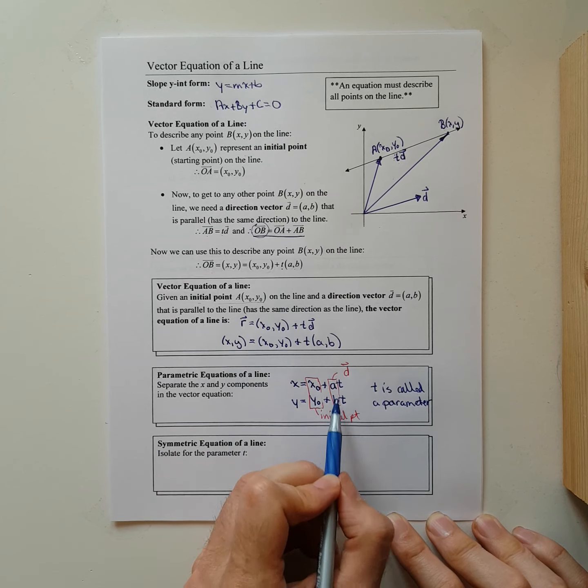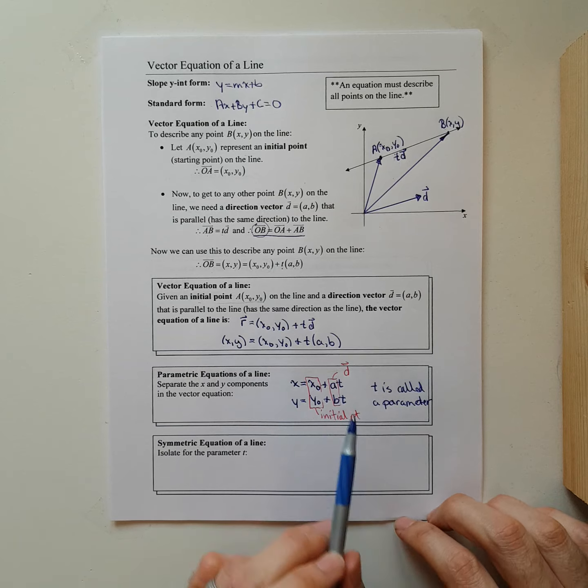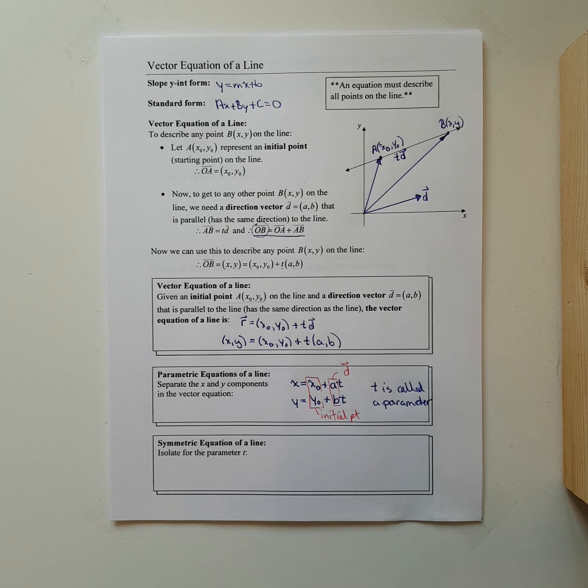So you can put whatever parameter you want in there to create points on the line. And again, we'll look at that in just a second. The last version that we have is what we call our symmetric equation of a line. Basically, this now takes this form and says, well, let's isolate for t.